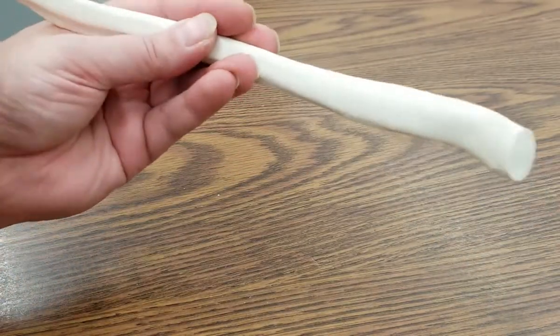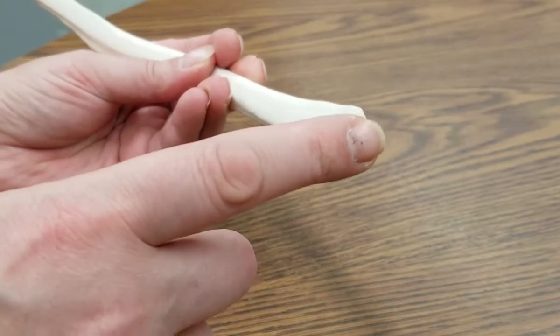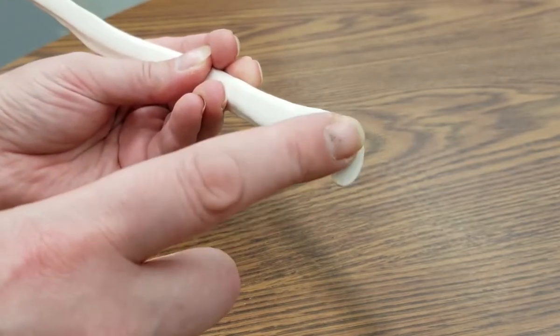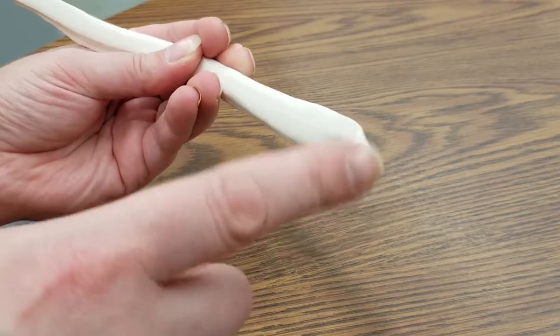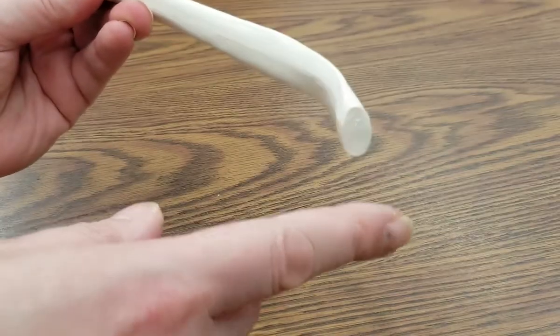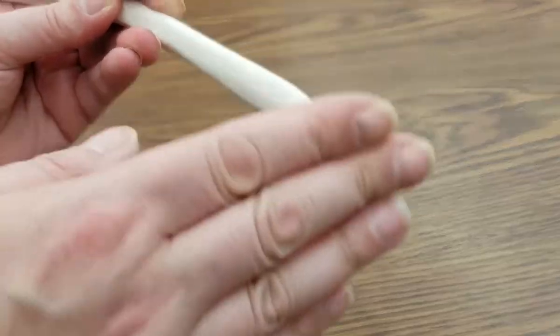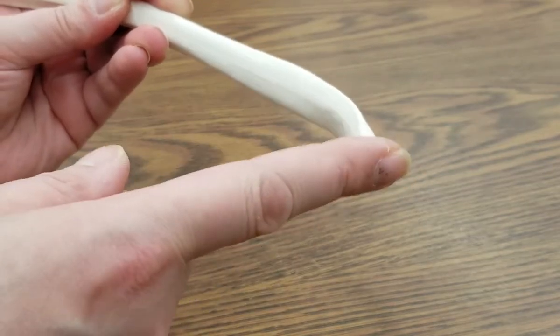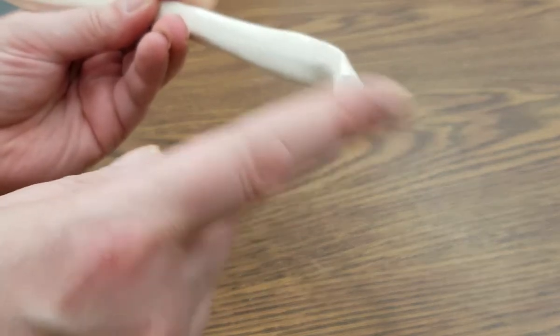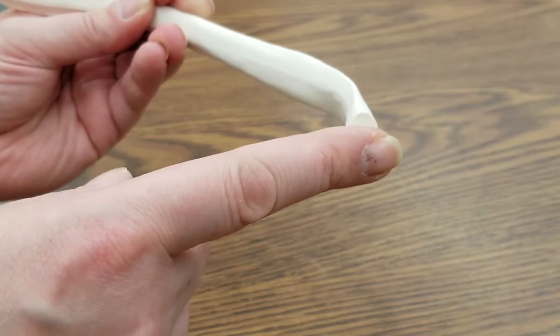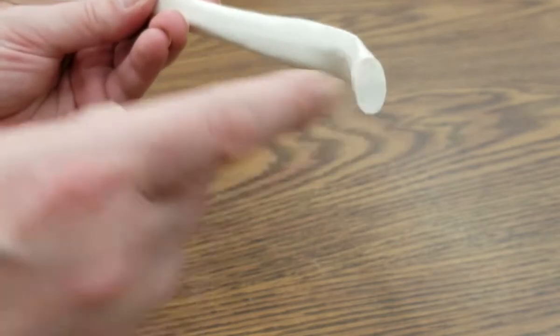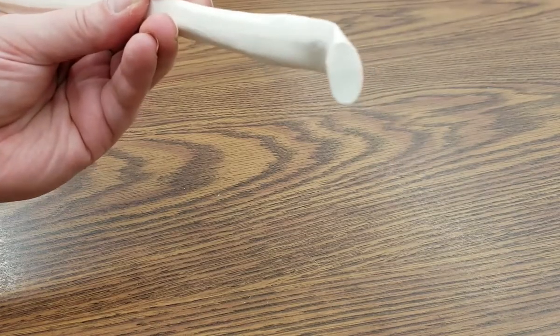And then if you look at the other end of this rib, it's very smooth and it looks like it was cut with a knife, real smooth. This is what attaches to the cartilage in the front, in the anterior part, right next to your sternum.